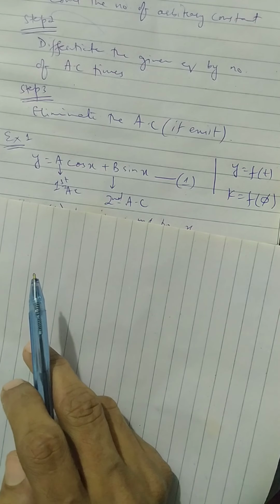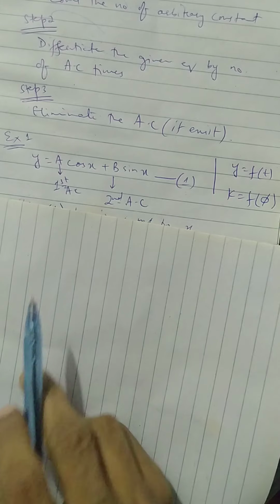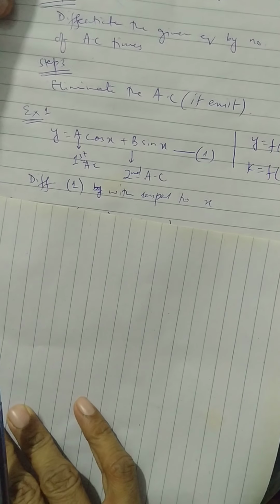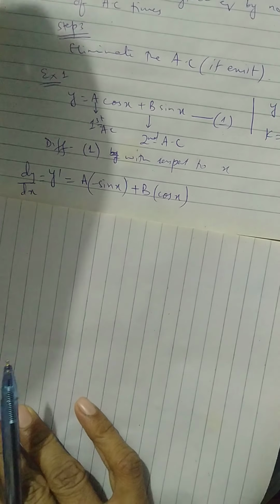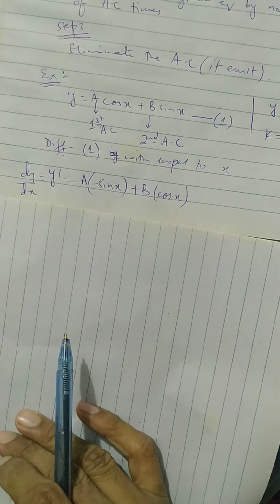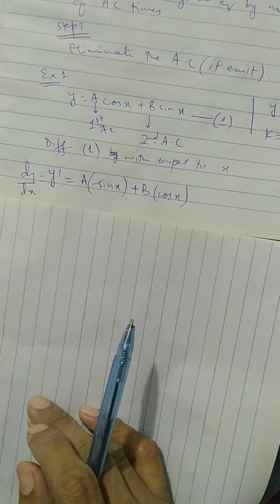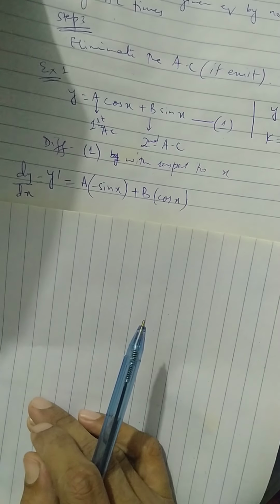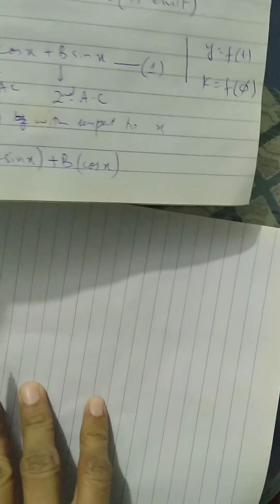That means we have to differentiate it two times. In the first differentiation, the result of differentiating with respect to x will be y dash equals a times the derivative of cos x, which is minus sin x, plus b times the derivative of sin x, which is cos x. This is the first derivative of the equation with respect to x.